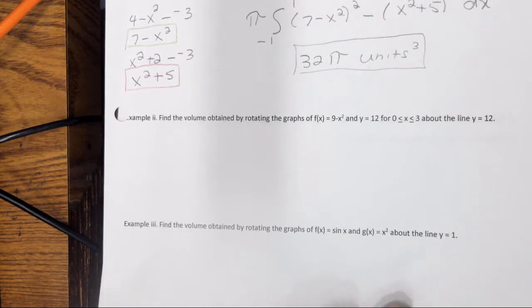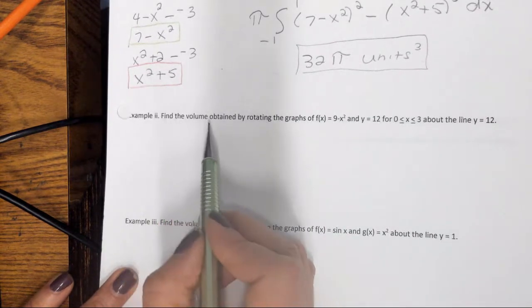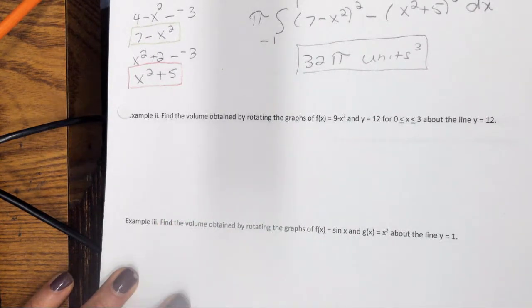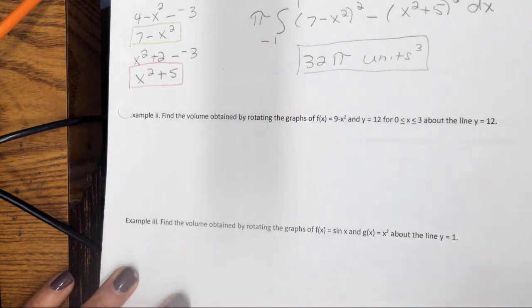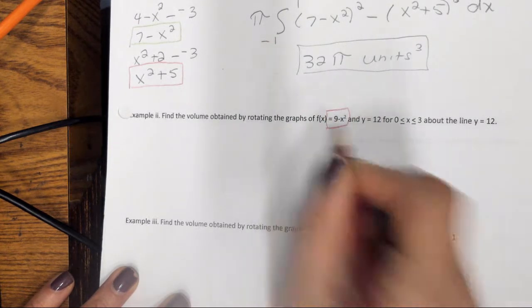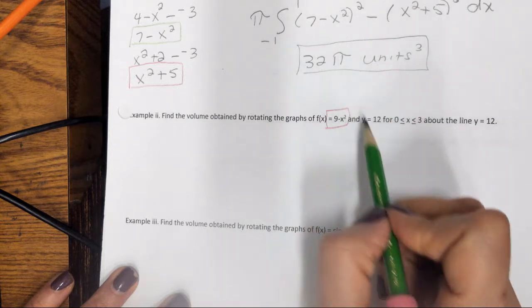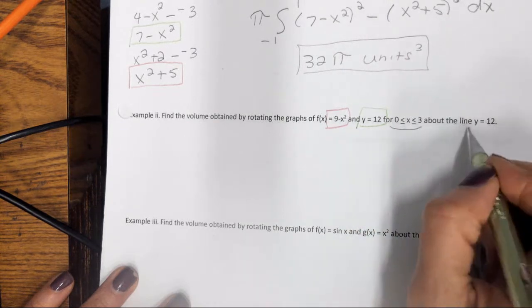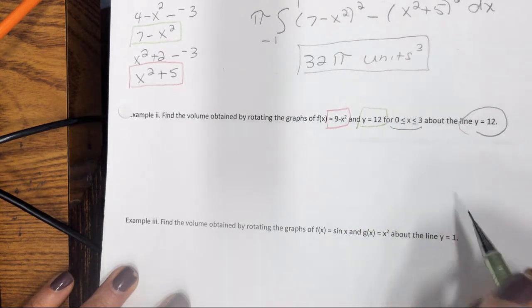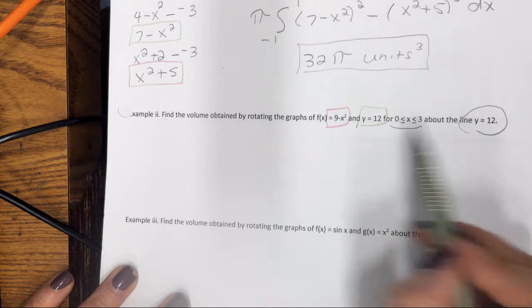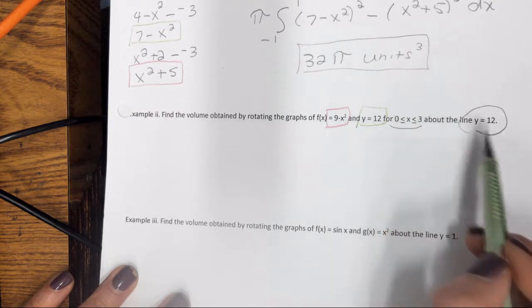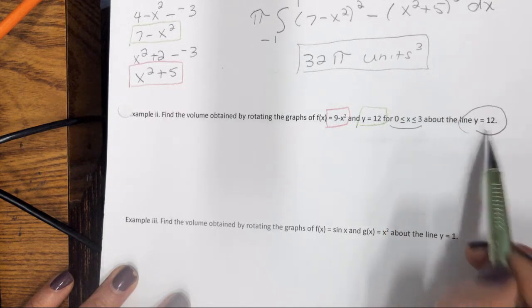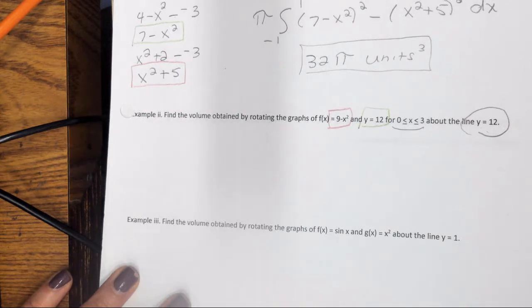Two more examples. Here we're finding the volume obtained by rotating the graphs of 9 minus x squared and y equals 12. They give us an interval, and it's about the line y equals 12. Well, what do you notice? We're rotating a line over itself. So, what do you think that means?